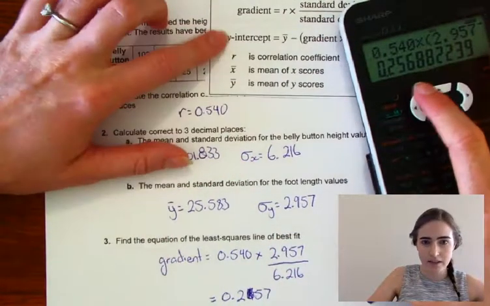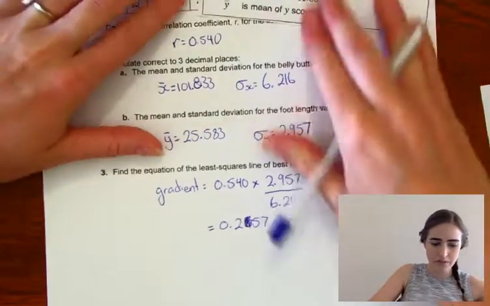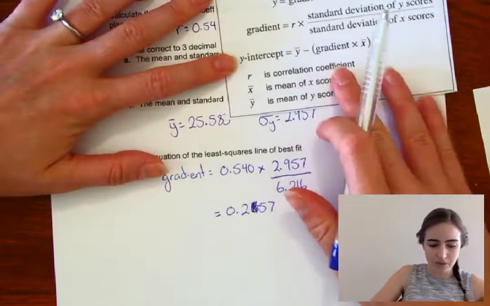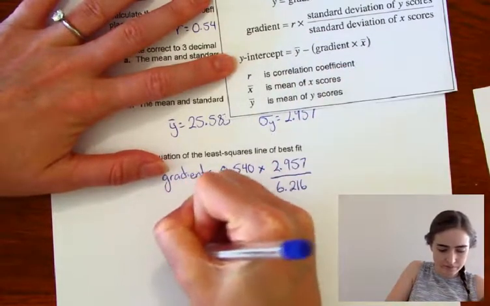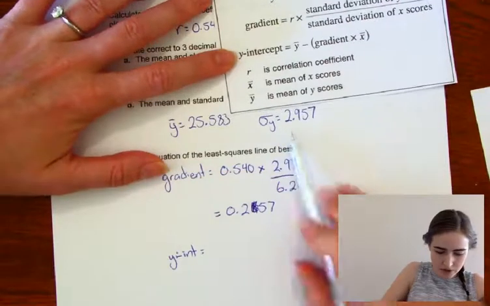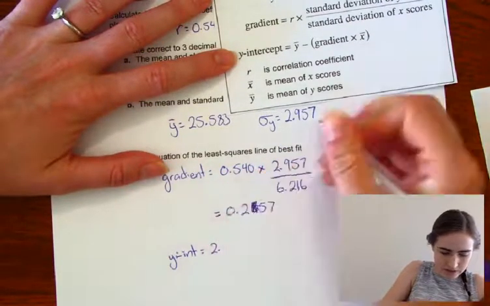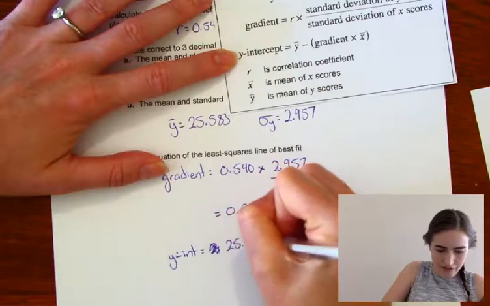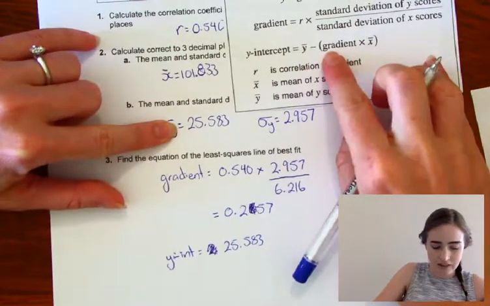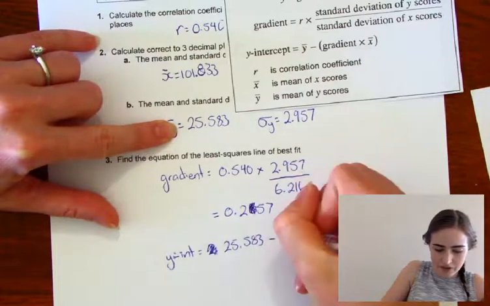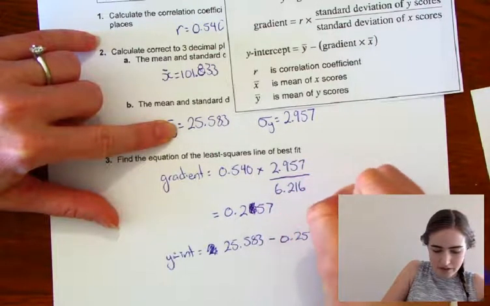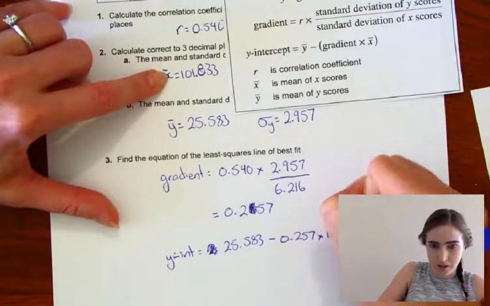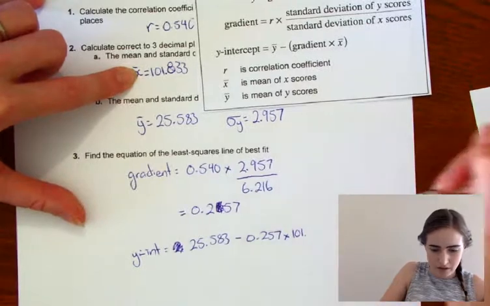Now we need our y-intercept. Your y-intercept is the mean of the y-scores, which is 25.583, minus the gradient, which we just figured out was 0.257, times the mean of the x-scores, which was 101.833.